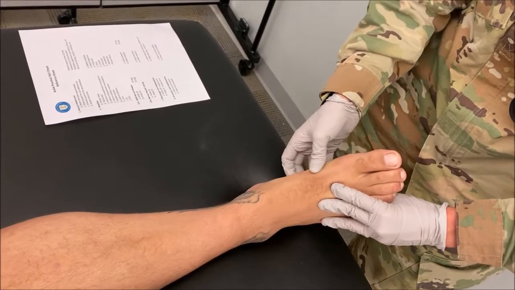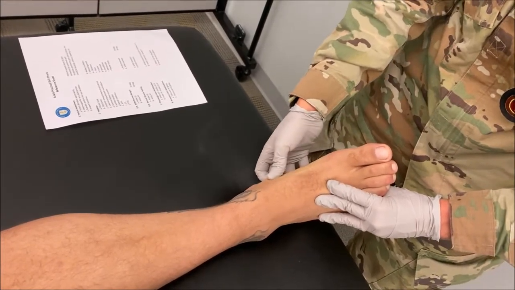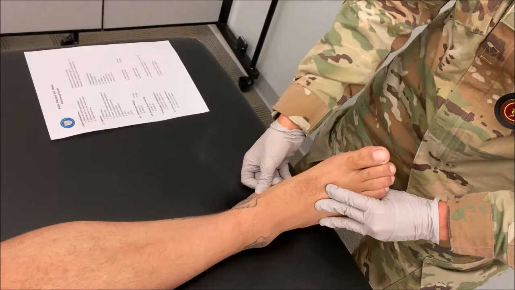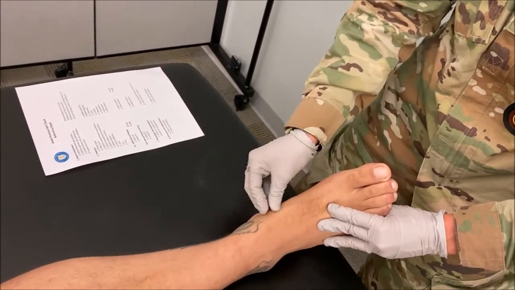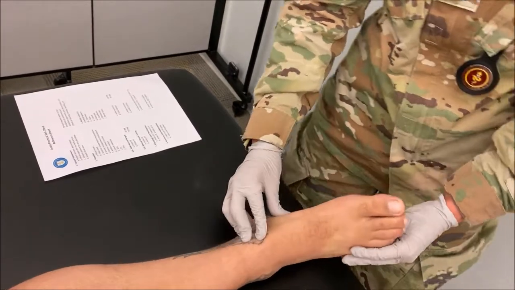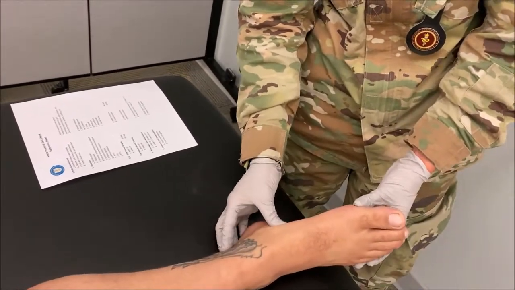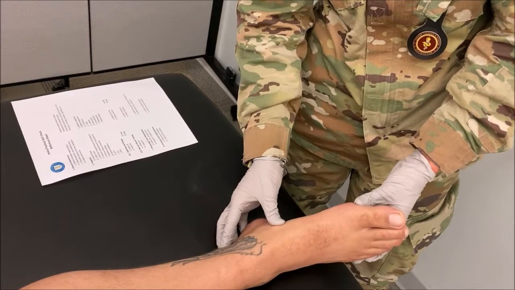Another thing you can do is come along that first metatarsal and then come back, and where you feel that dip off into soft tissue, the thing you dipped off of right there is your navicular, so that can help you find it. You can also come right from that mid part of the arch and come up and palpate the navicular that way.